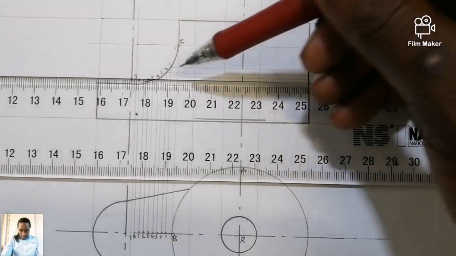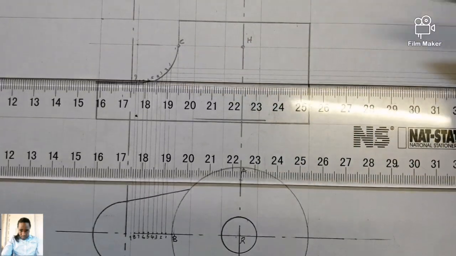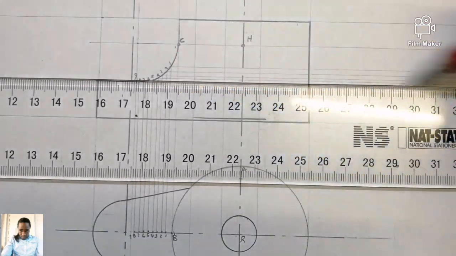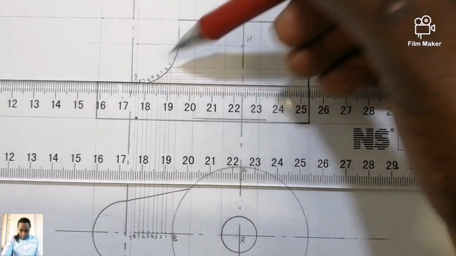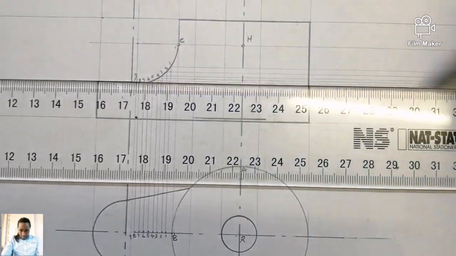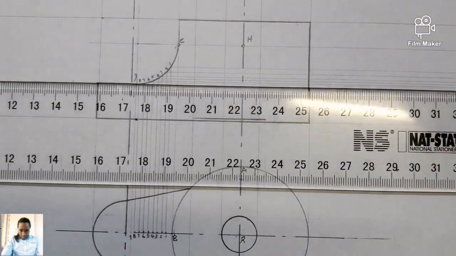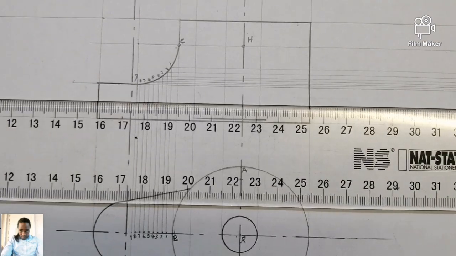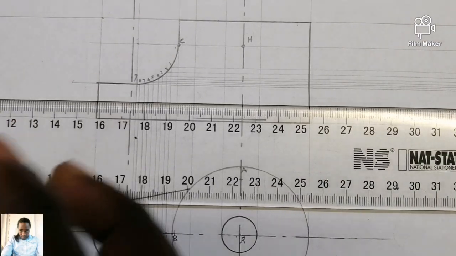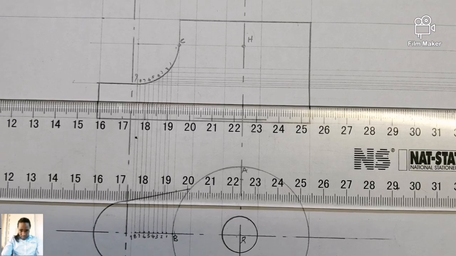There you go. See that they are becoming closer to each other. The higher you go, the closer they become to each other.